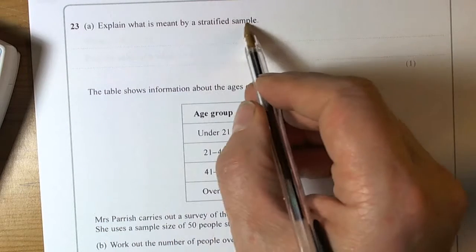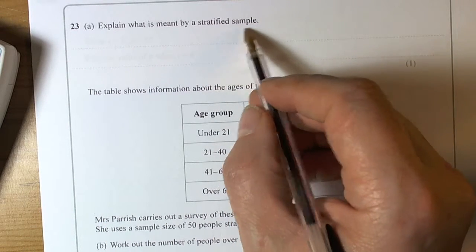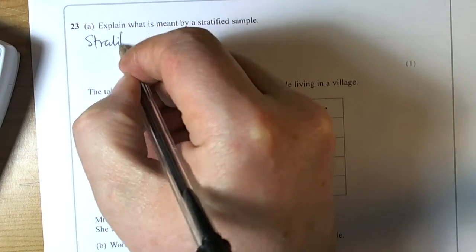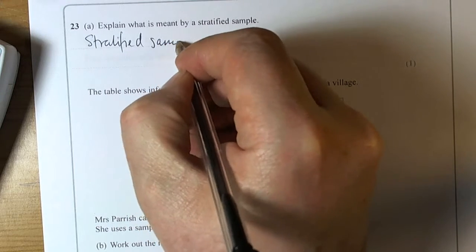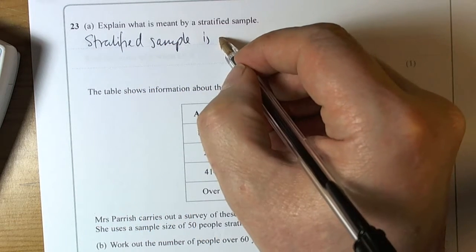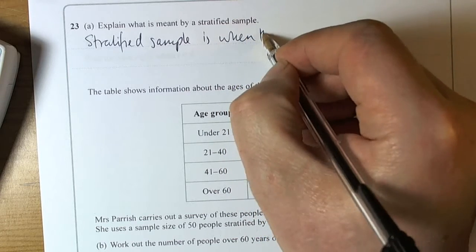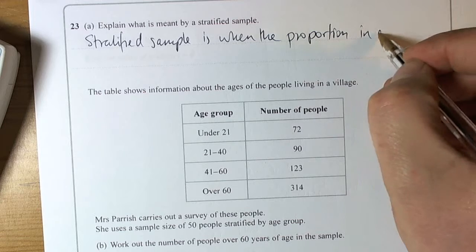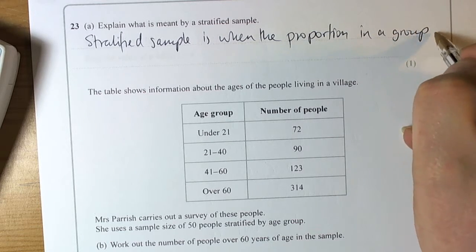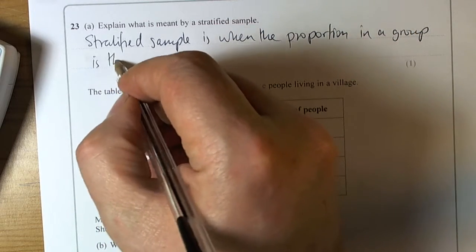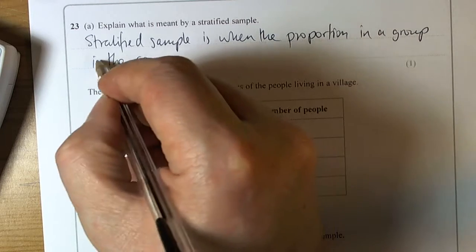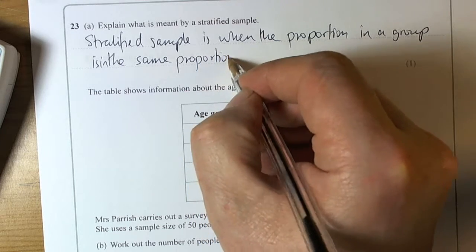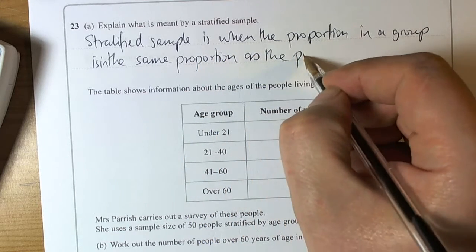So this says explain what is meant by a stratified sample. Well, a stratified sample is when the proportion in a group is in the same proportion as the population.